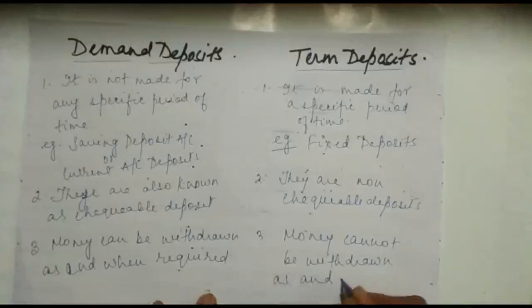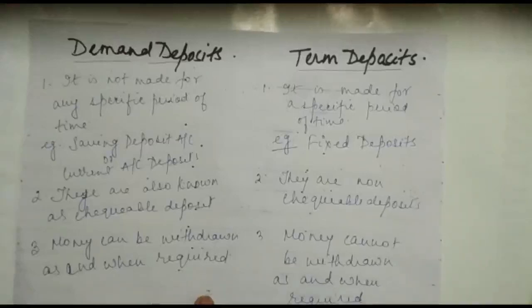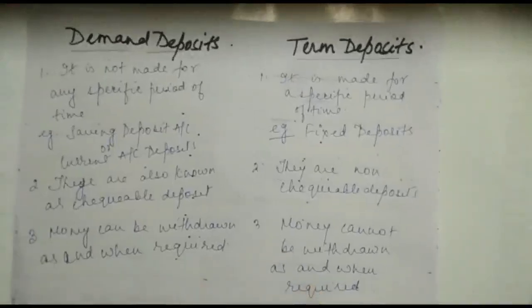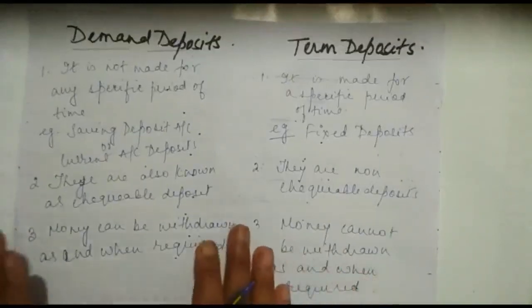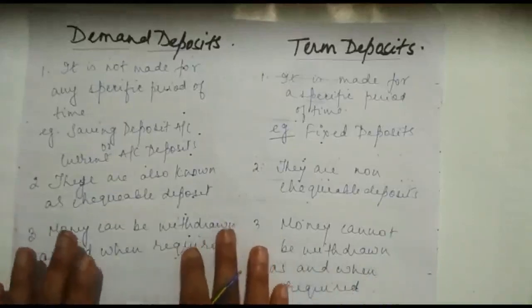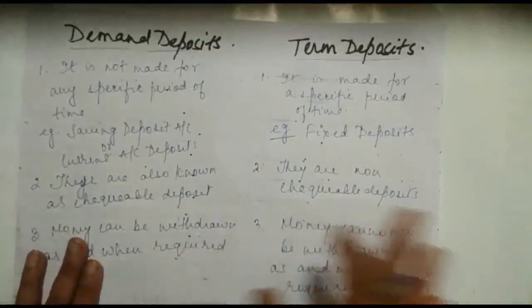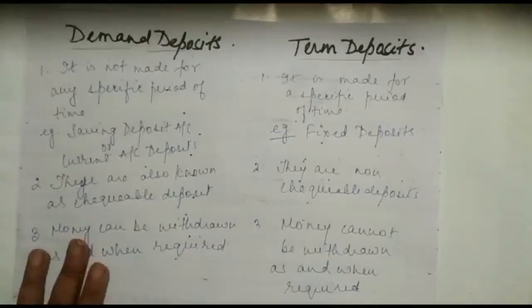Okay, children, these are the differences between your demand deposits and term deposits. And one more topic is left in this chapter, that is supply of money, that we'll do in the next video.